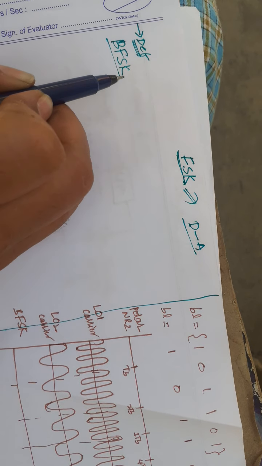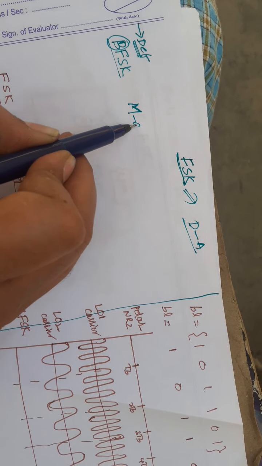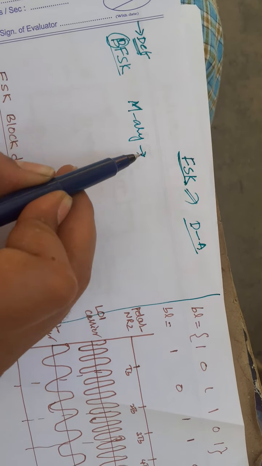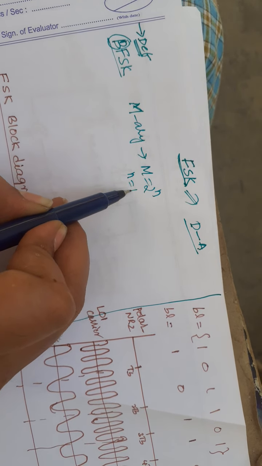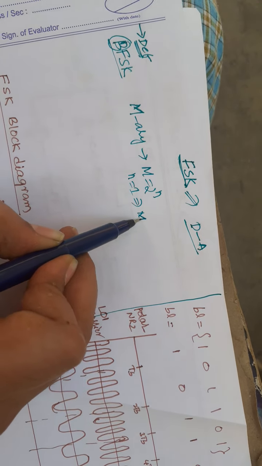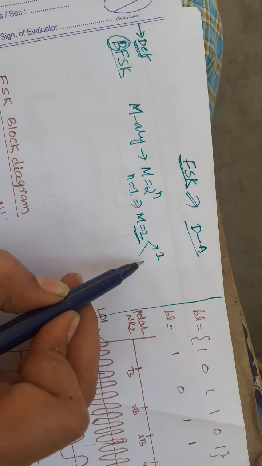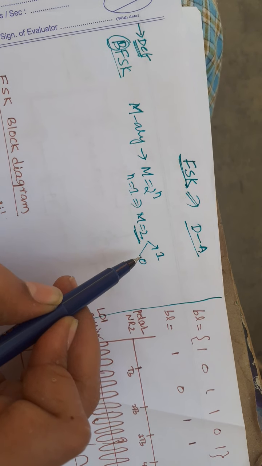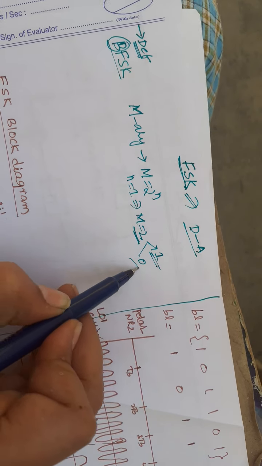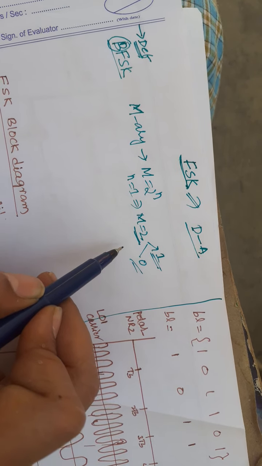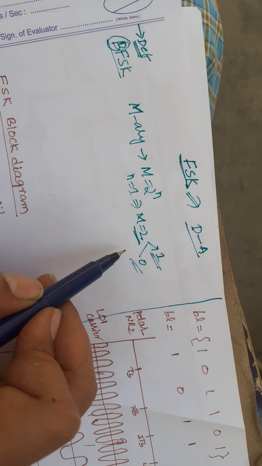Binary. So, binary frequency shift keying means, in an M-ary scheme, M is equal to 2 power n, where small n is equal to 1. Here I am getting M equal to 2 levels, that is bit 1 or bit 0, only 2 levels. At a time, for a single TB duration or single symbol duration, we can transmit only 1 bit. So, that is why here I am going to discuss BFSK, binary frequency shift keying.